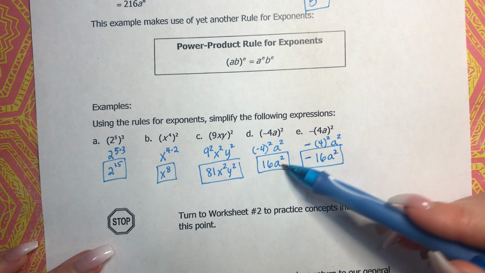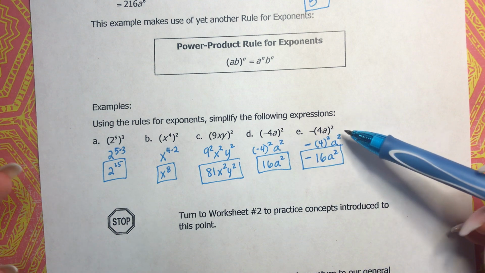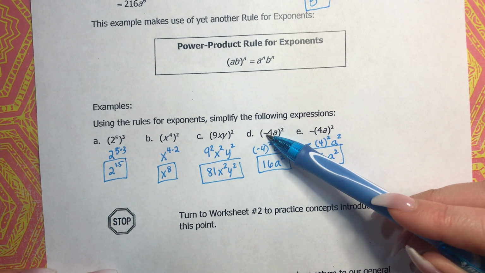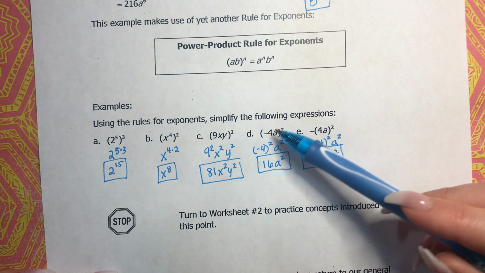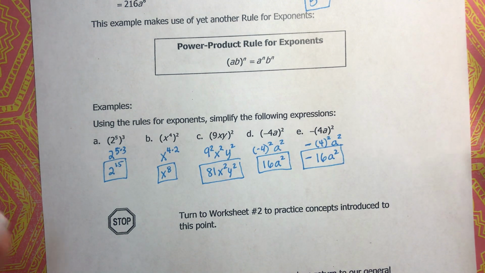So there is a difference. When that negative is not inside, it doesn't end up getting squared like it did over here. When the negative was inside the parentheses, it actually got squared, and negative times a negative is a positive, and so our answer was positive.